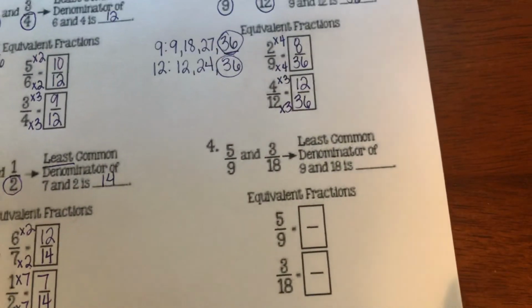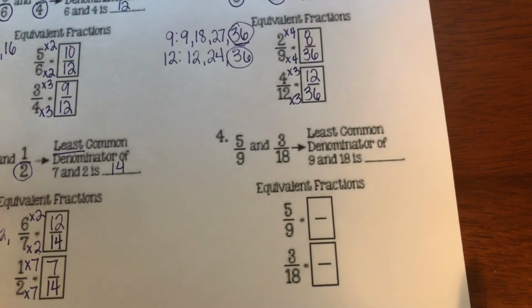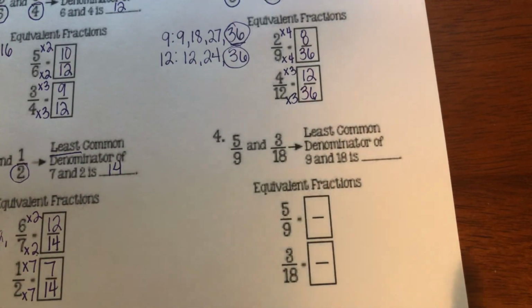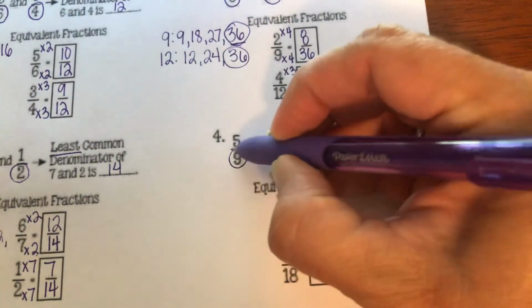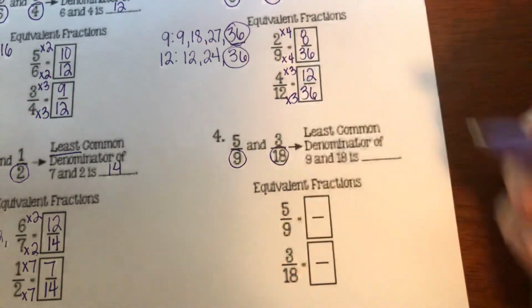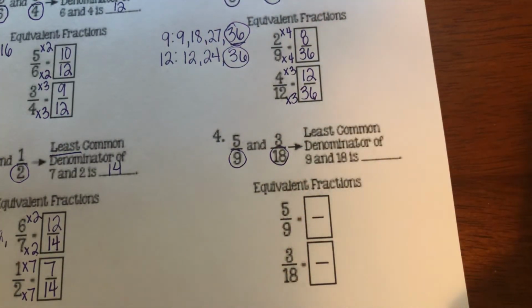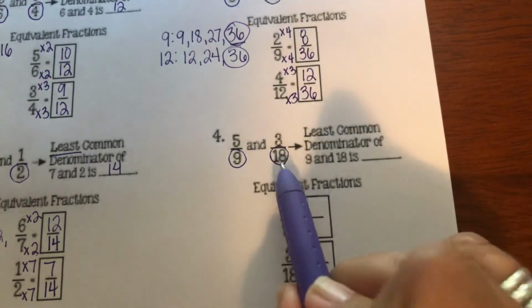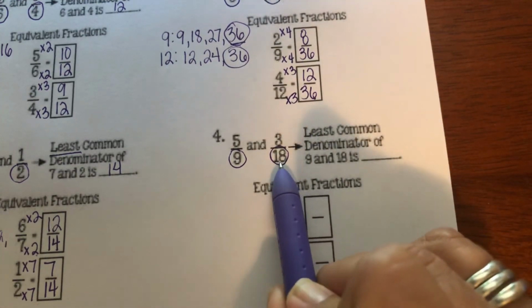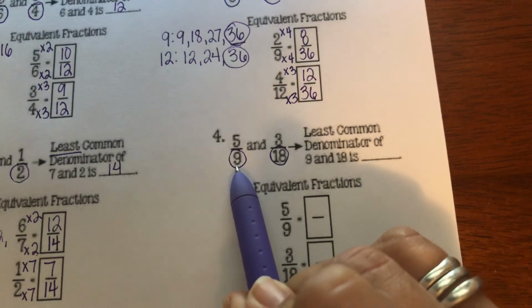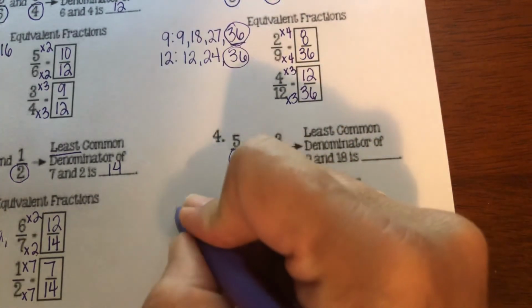One more example, and then you're going to have an opportunity to go and try this out on your own. So we have 9 and 18, and we are looking for the least common denominator. And I'm hoping that right now most of you are thinking, hey, 18 is a multiple of 9, and if you're thinking that, good for you.